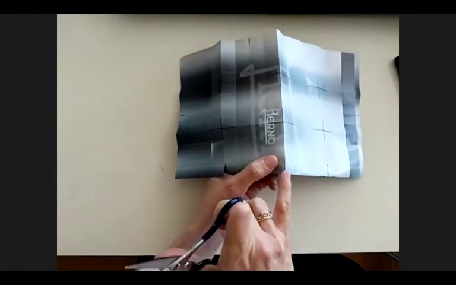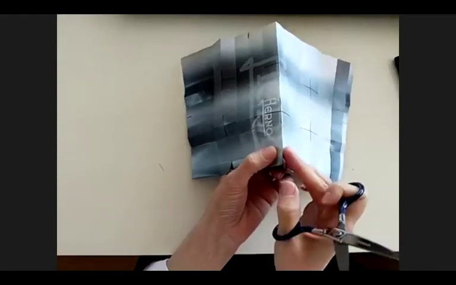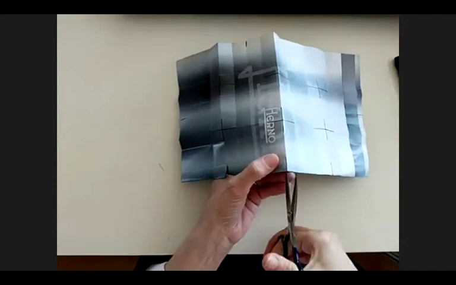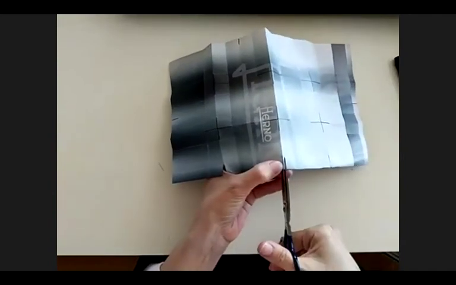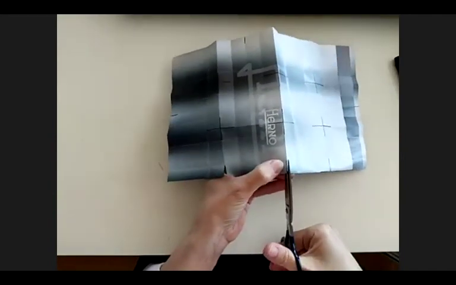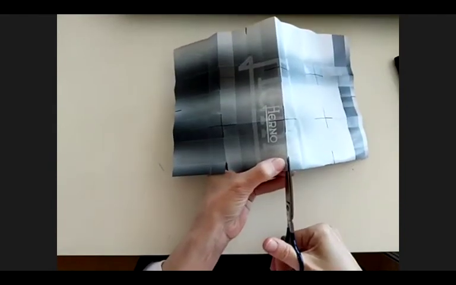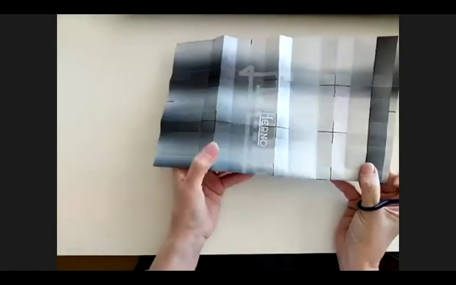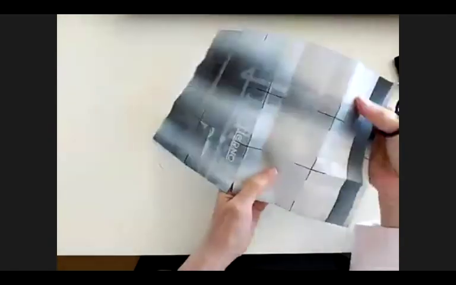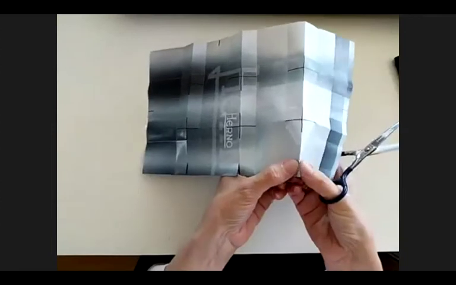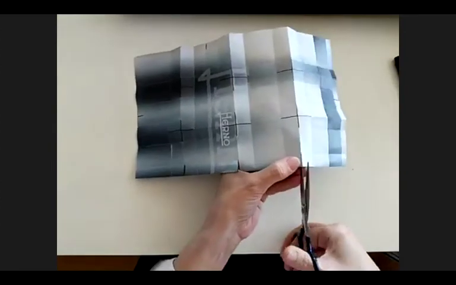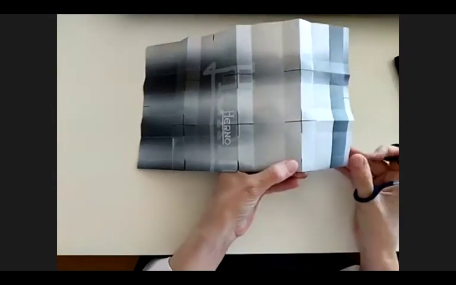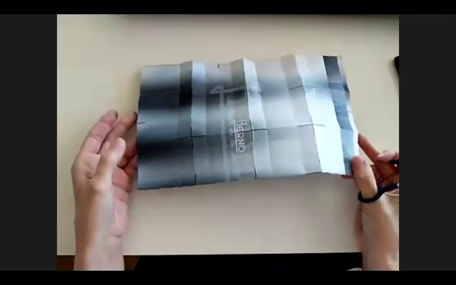I'm going to move to the second one. Again, I'm going to tent that mountain fold that's going in the other direction, rest my scissors in that little indent, and cut up to, and maybe just a millimeter past, the valley fold, just to make sure I've got it fully cut. Then I'm going to pinch this third one, snip it. And that's our first row done.